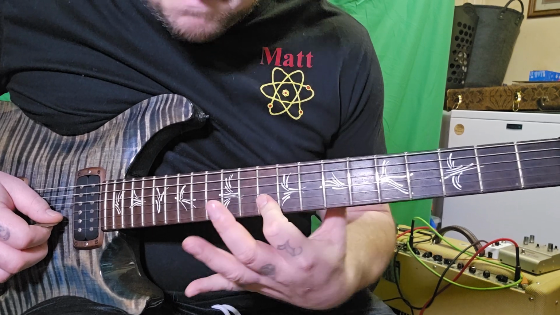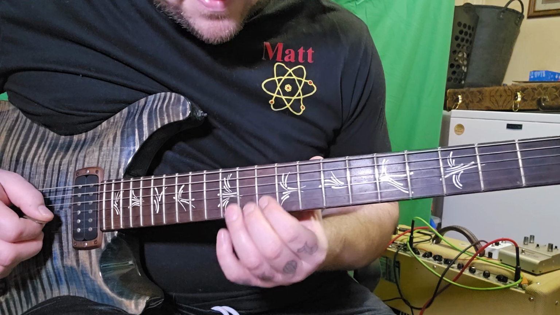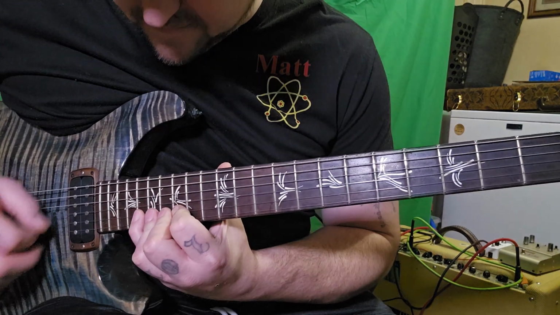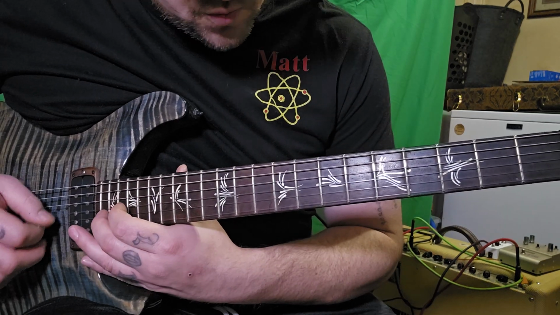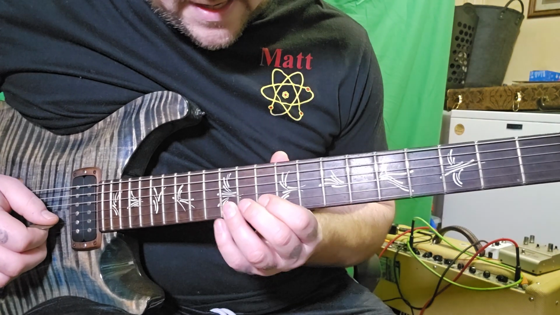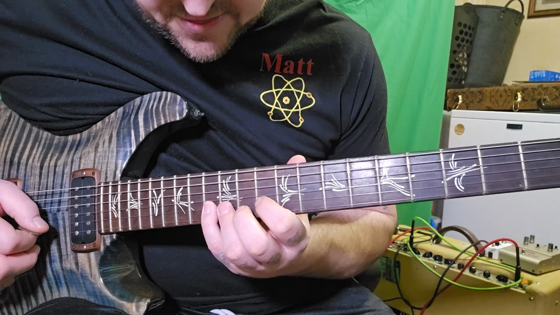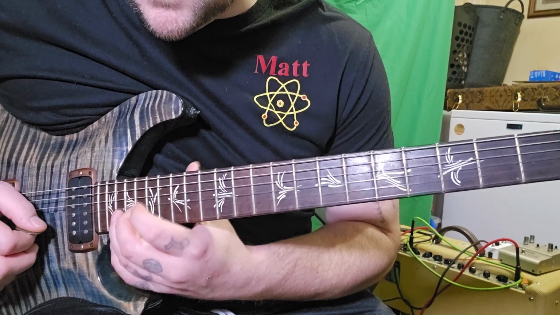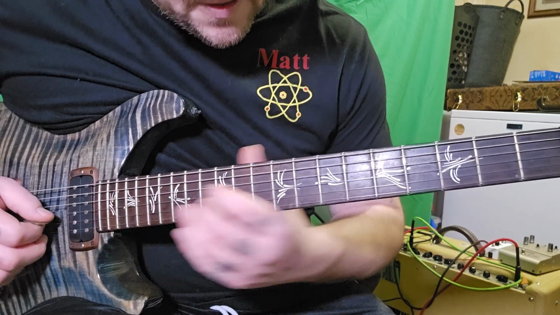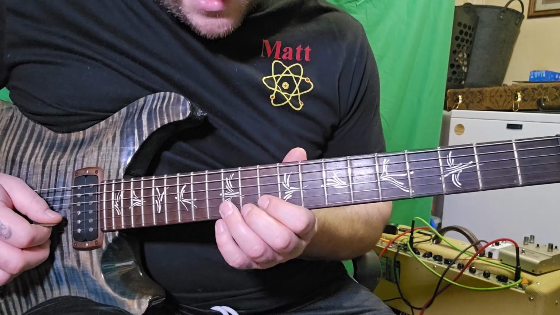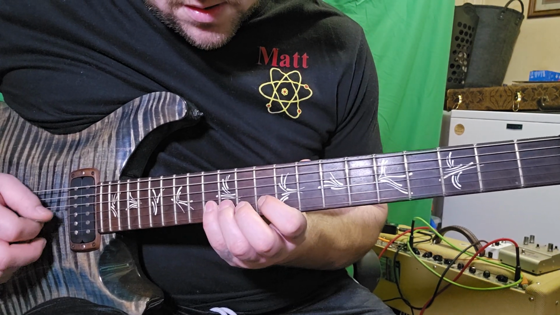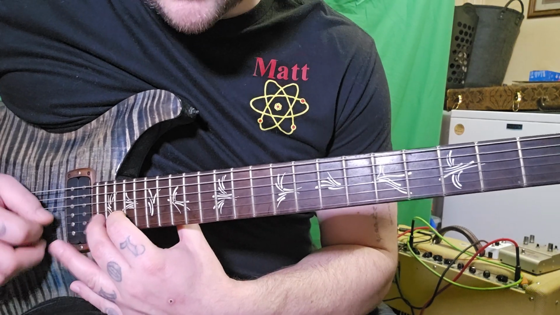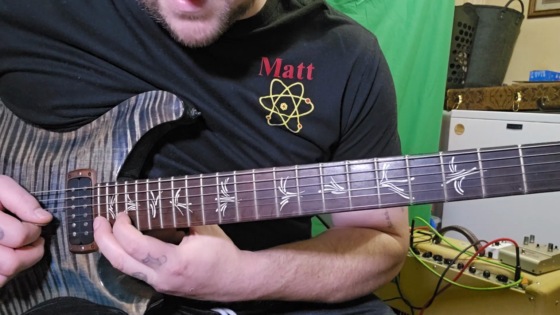The next one is going to be A Aeolian, which is minor, basically. So that's going to be 1, 2, flat 3, 4, 5, flat 6, flat 7, root. And remember, if you're just wanting to go by the shapes, it's those two shapes, and then just a whole step there.